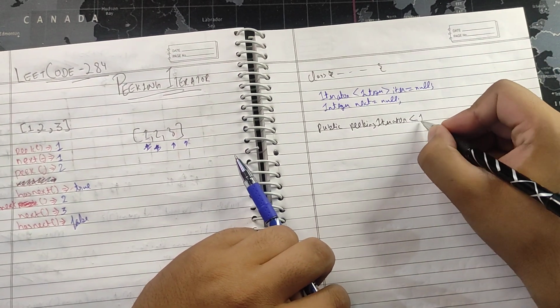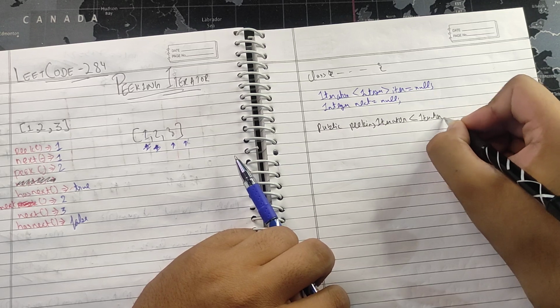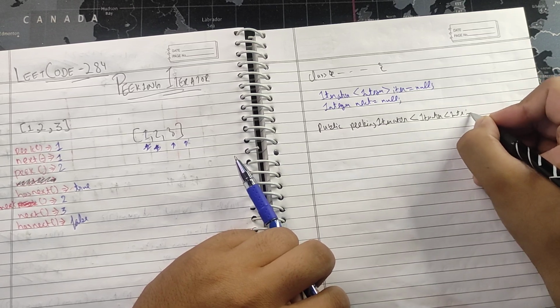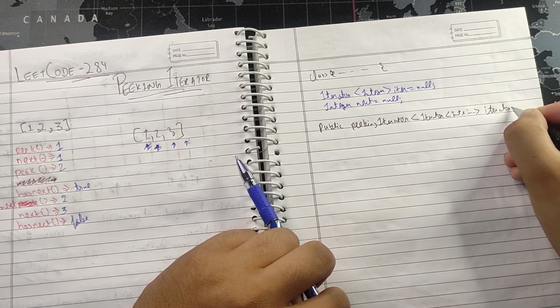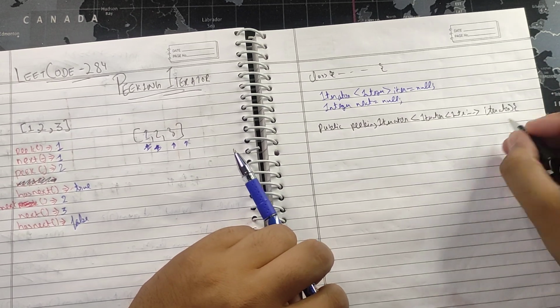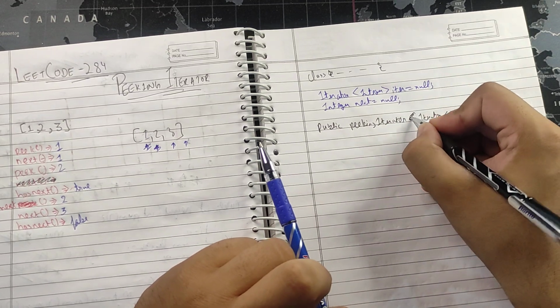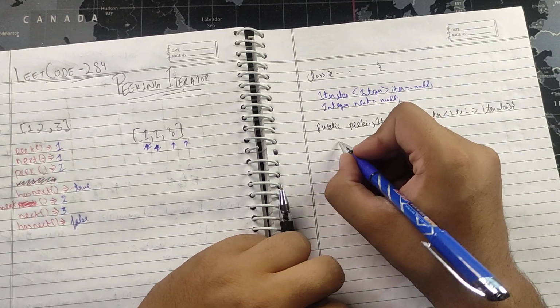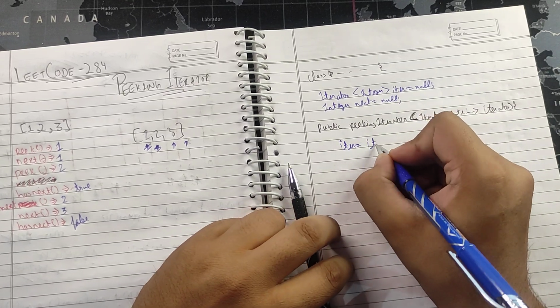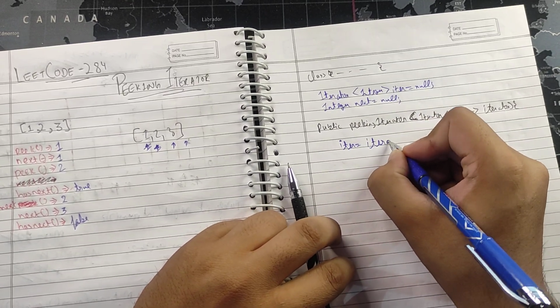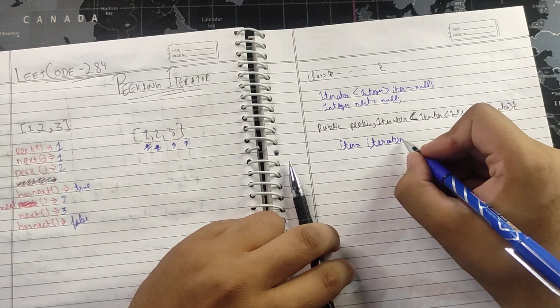So we have something like an iterator of integers. In this one, I will first of all initialize my iterator, iter, to the iterator. Okay, so we got the current position, which is initially at 1.